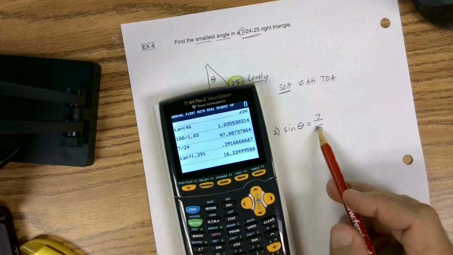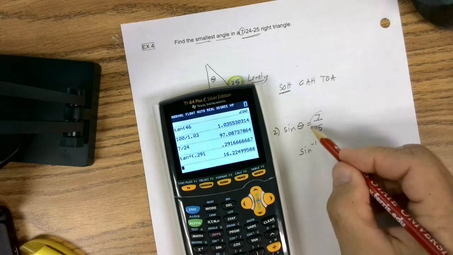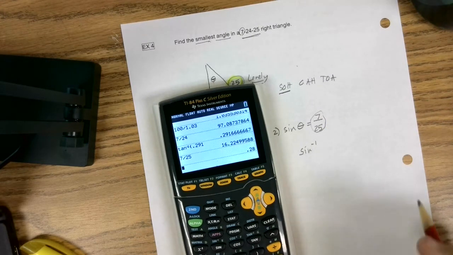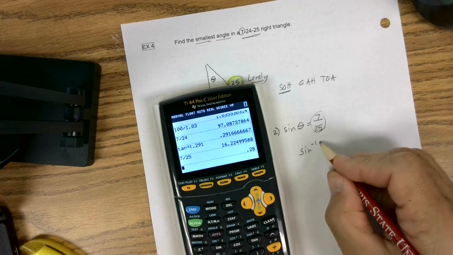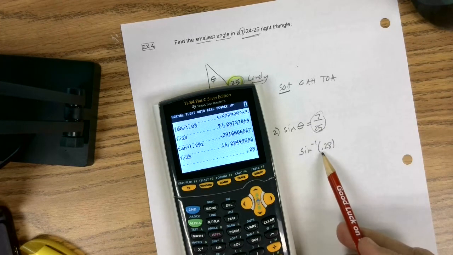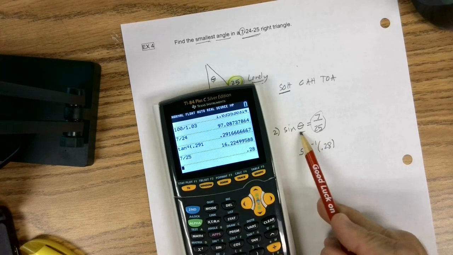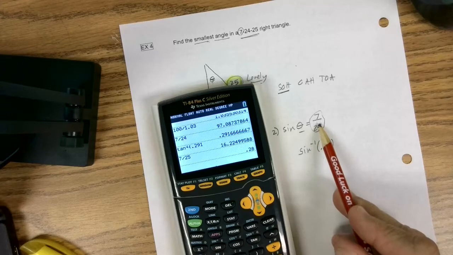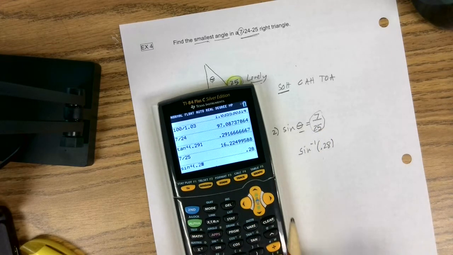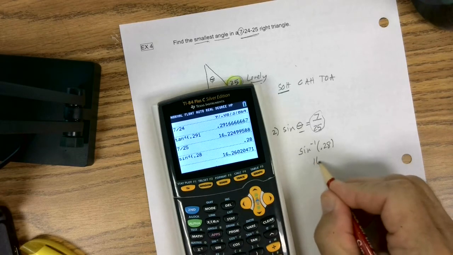Now let's try it on this one. So this one, I set it up differently, but now I need to find sine, figure out what that decimal is. So I'm going to go 7 divided by 25, and that's 0.28. So I really need to find this. This is a fancy way of saying, hey, calculator, tell me what that degree measure is, because I know the decimal. So you're going to go second sine 0.28, enter. And there it is, 16.26.